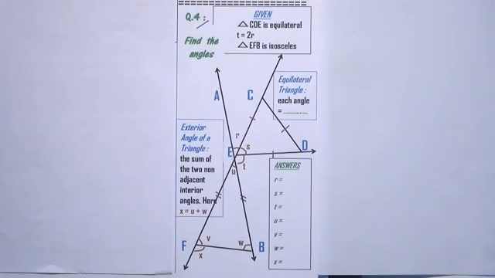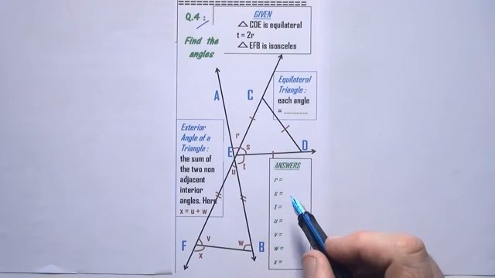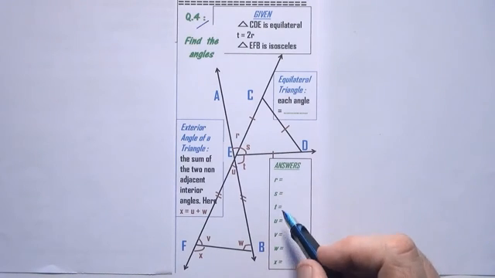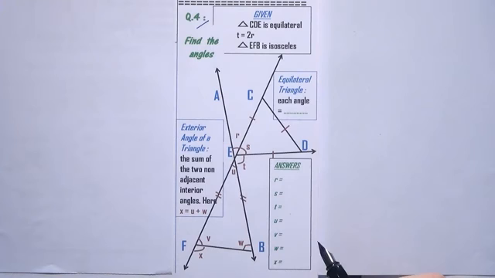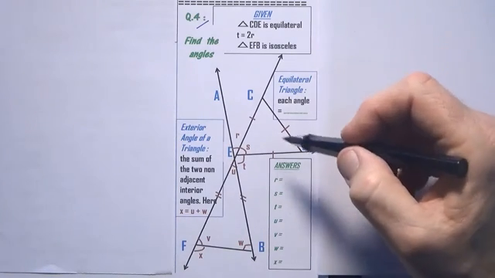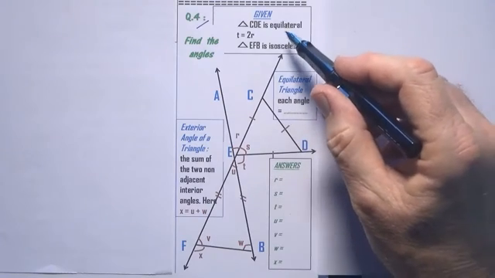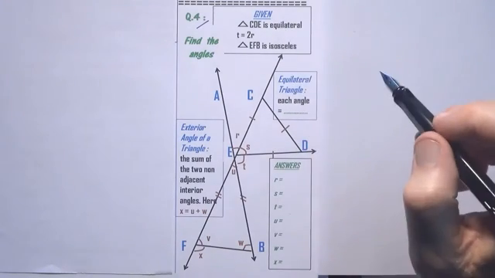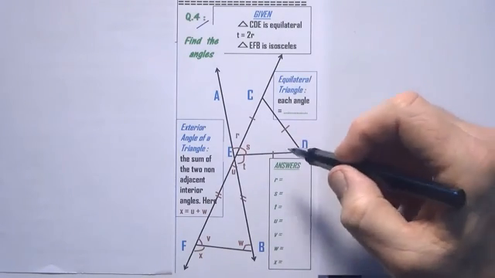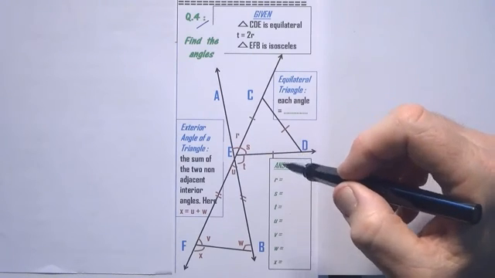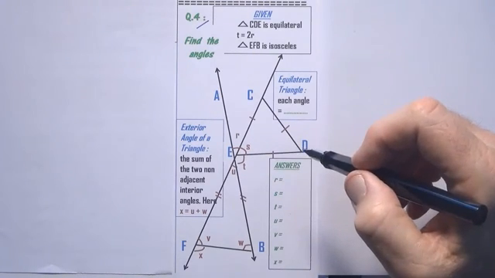If we move on to question 4, slightly more difficult, we have to find all these angles, R, S, T, U, V, W, X. But again, we're given some information both on the diagram and in this box that says given about the polygons here that's going to help us.